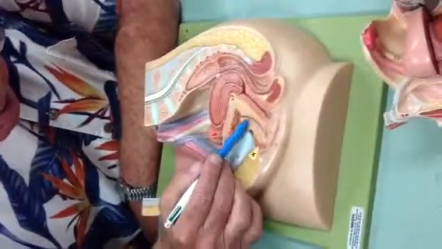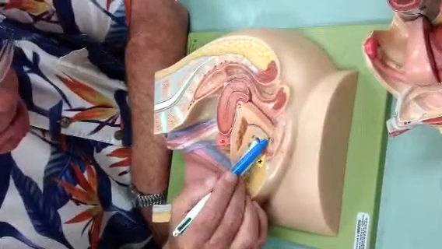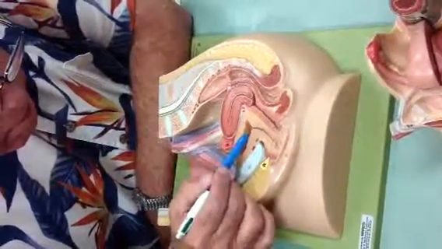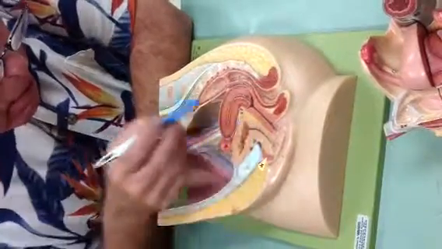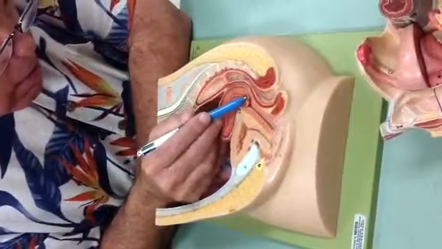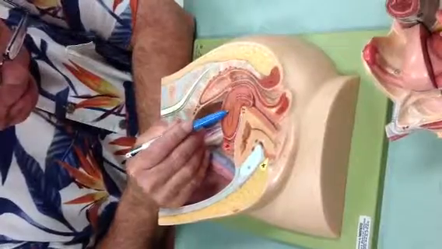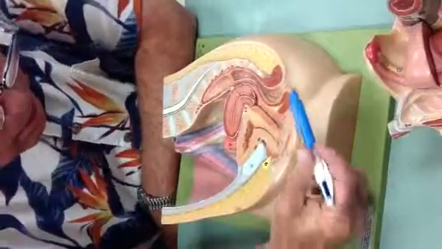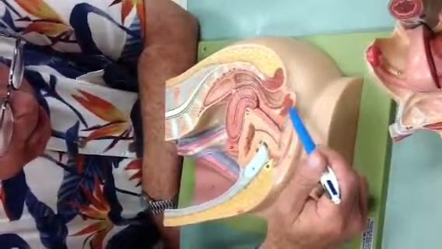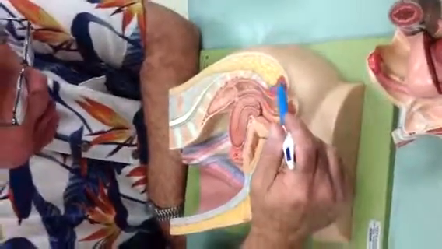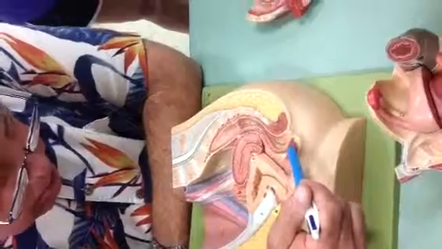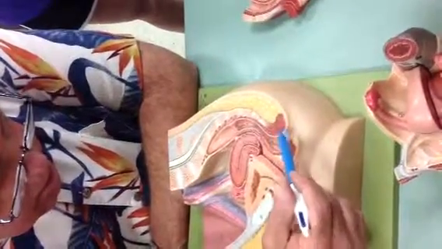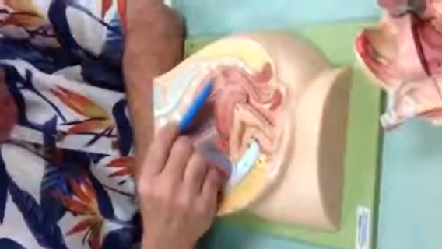This is the feminine urethra, urinary bladder. This is the vagina. This is the cervix. And of course, this is the uterus. You can see the myometrium. This is the external anal sphincter. It goes around and attaches here. And then this is the internal anal sphincter. This is the rectum.